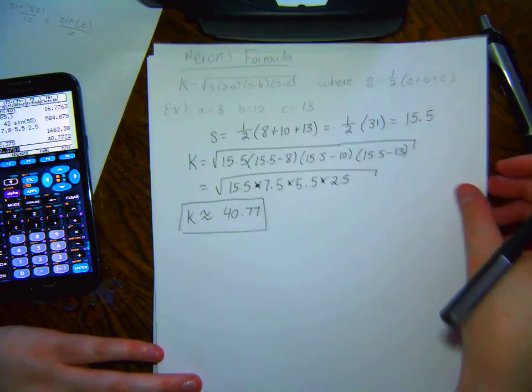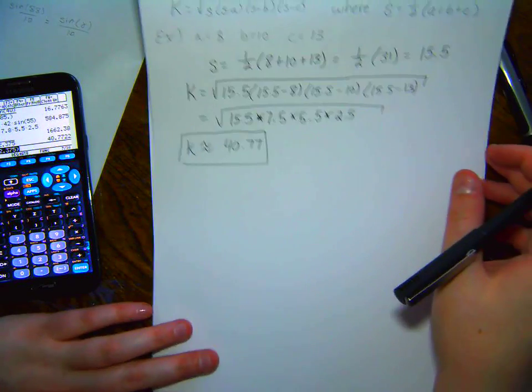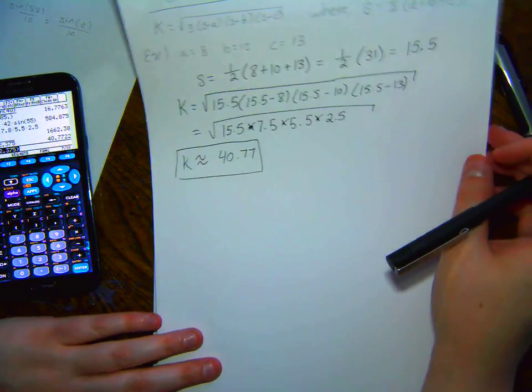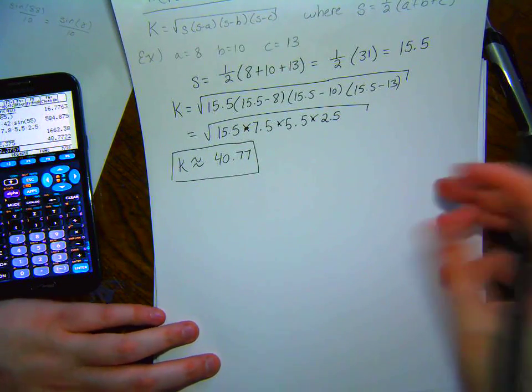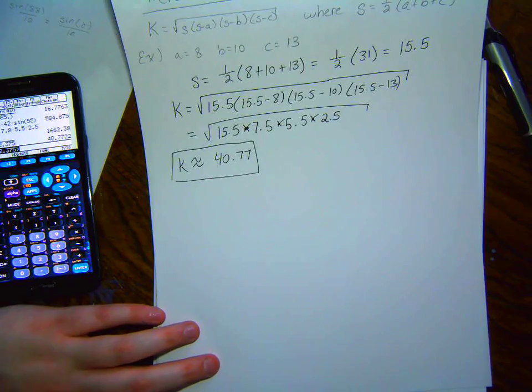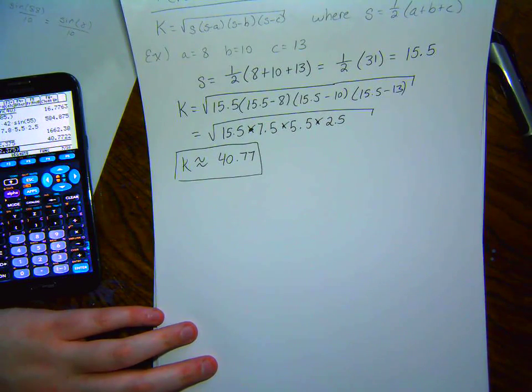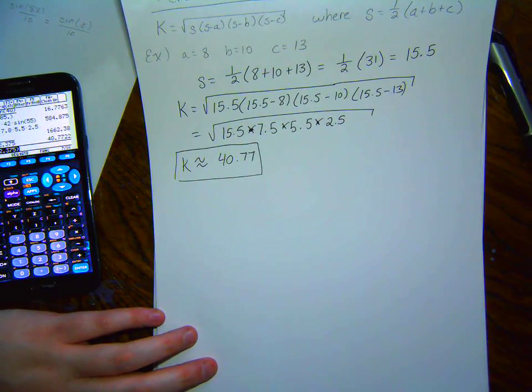Now let me give you some examples of why we would use Heron's formula or our other area formula to find the area of a field. As you might conjecture, not all the fields in Egypt or anywhere else in the world are triangular.